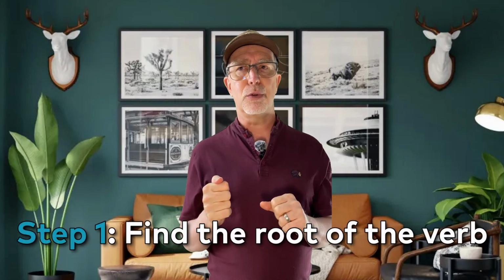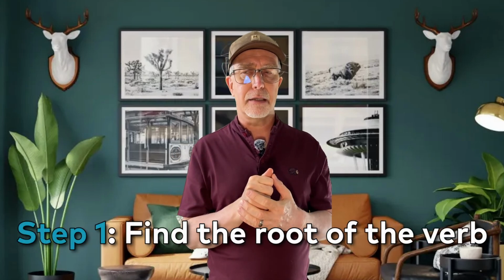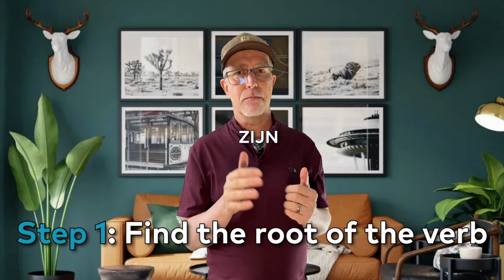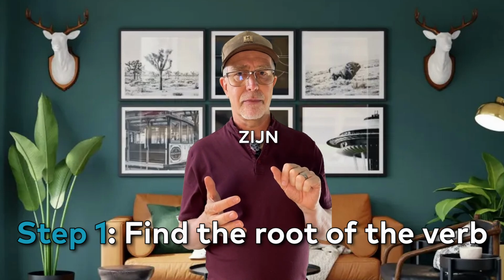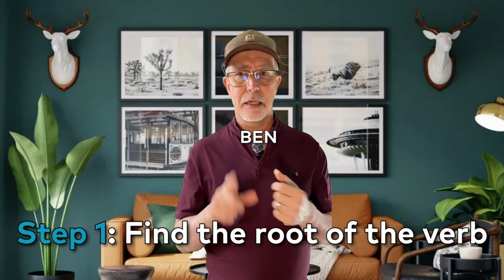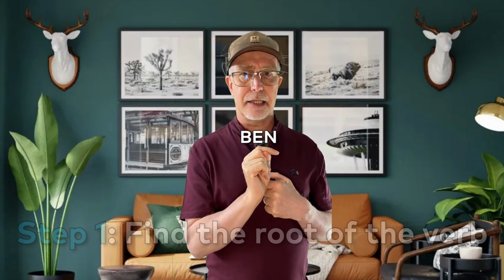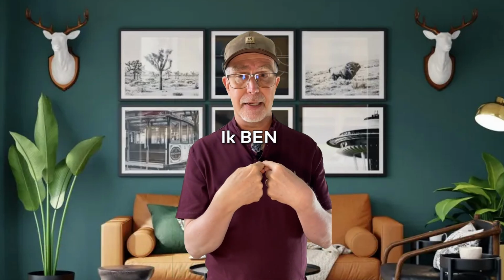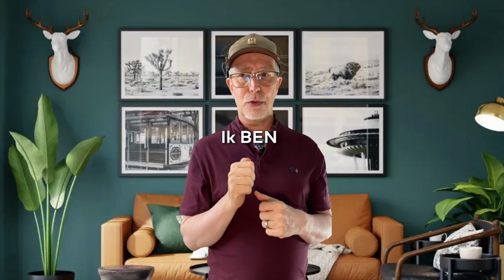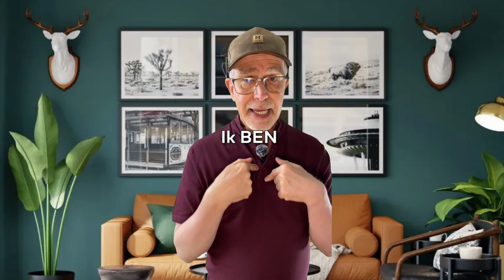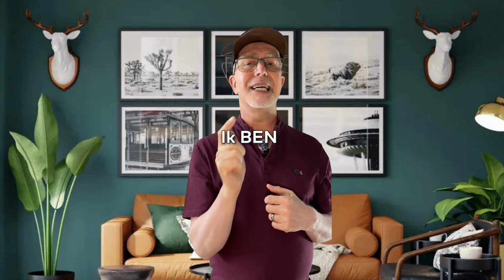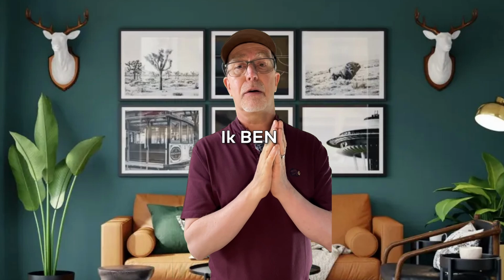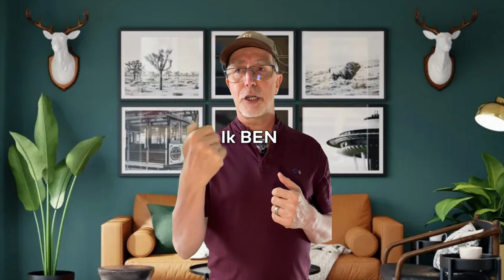How does it work? Okay, step 1 was find the root, the infinitive minus the en. With zijn, no, we don't do that. The root of zijn is ben. B-E-N. Ik ben. So yes, the root is ben. The ik form is ben. That means step 1, step 2 is not needed. It's completely irregular.